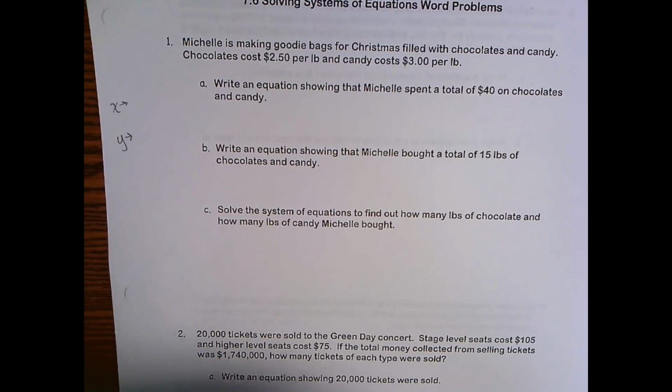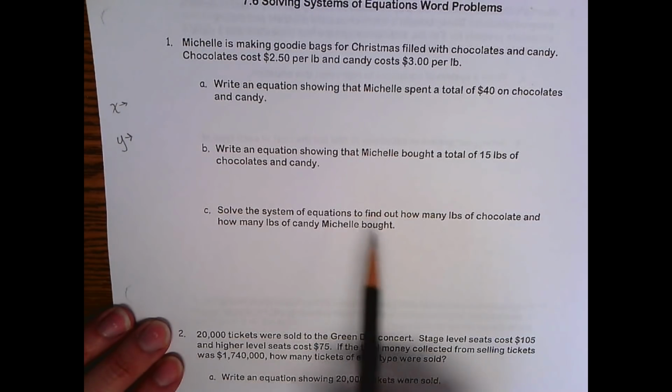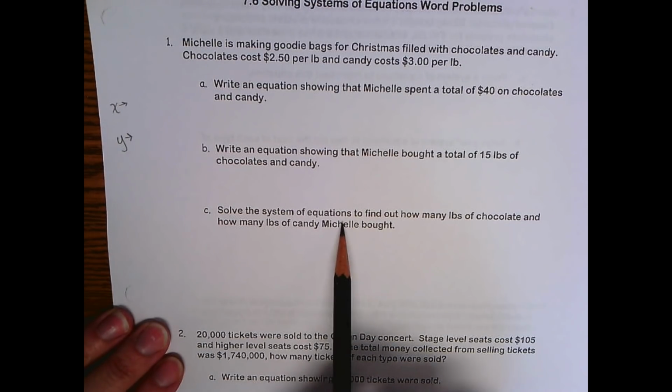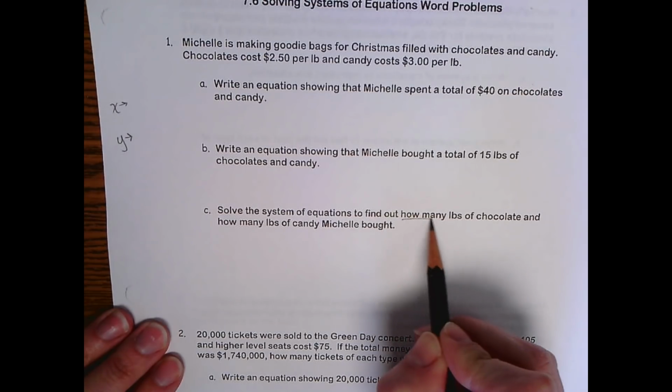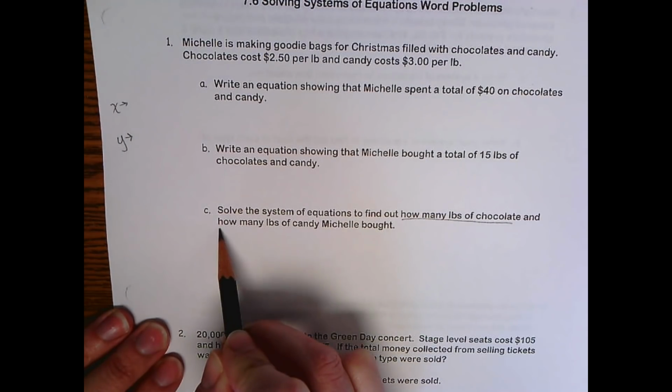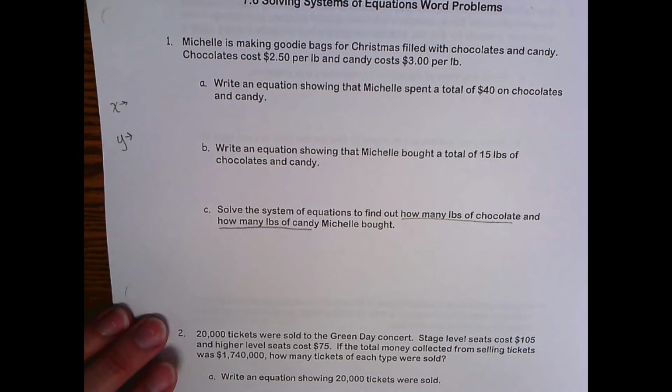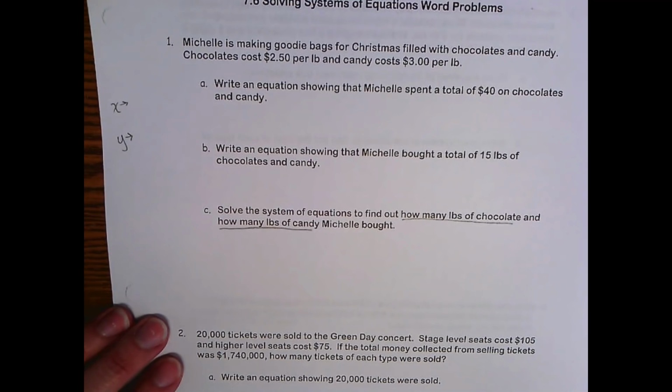If you don't know what those variables stand for, look at the question. Figure out what you're trying to find. What are you trying to answer? Those two things you're trying to find are what your variables represent. So if I come down here, it says I'm going to solve the equations to find out how many pounds of chocolate and how many pounds of candy Michelle bought. Those are my two variables that I'm going to identify here.